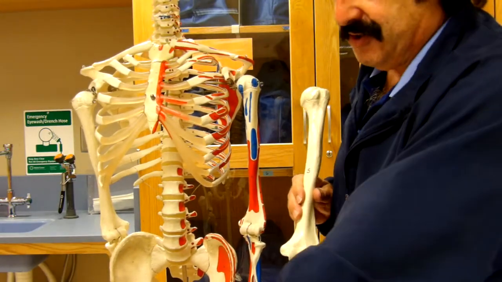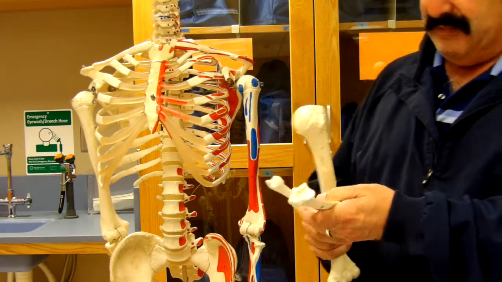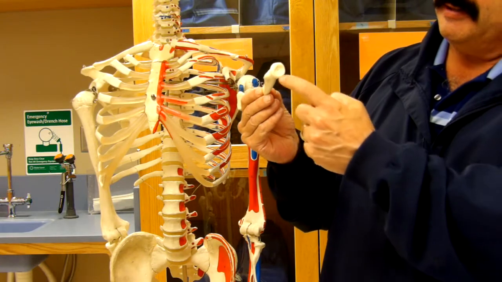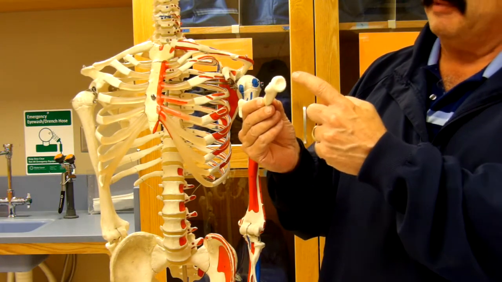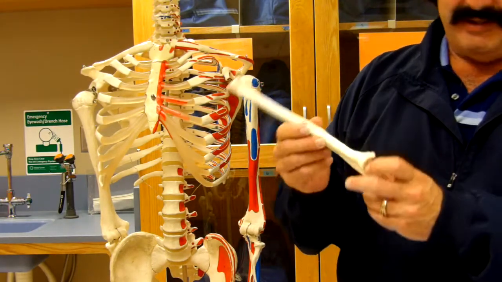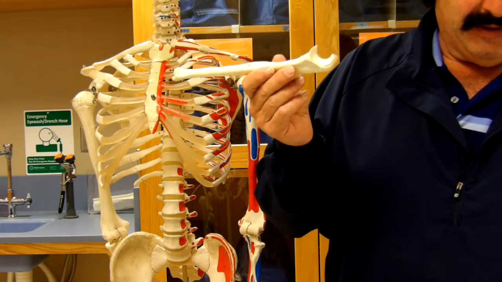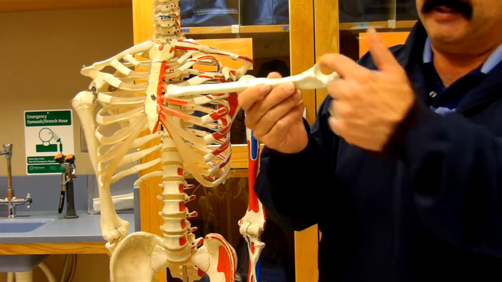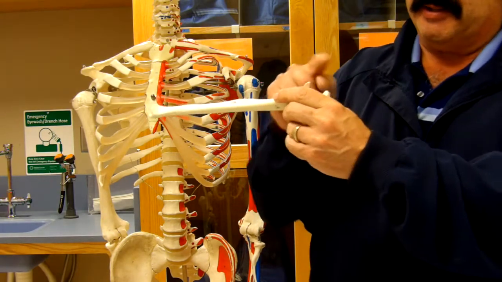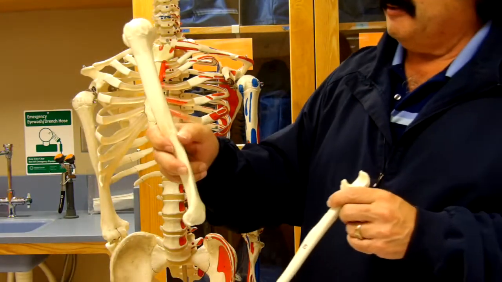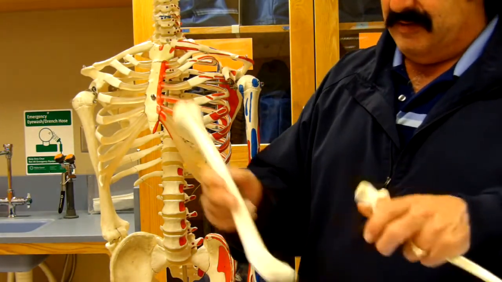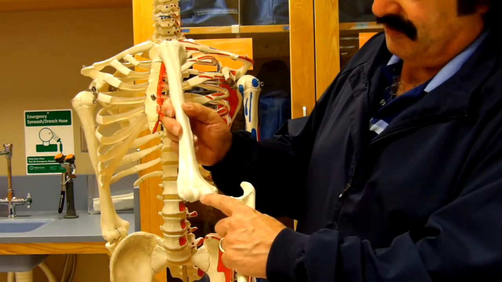Okay, there are 2 bones in the forearm. One is called the radius because one end, the superior end, is a circle. Half of a circle is a radius. The other one, this is the trochlea, and this is the trochlear notch right here, because the trochlear notch articulates with the trochlea.